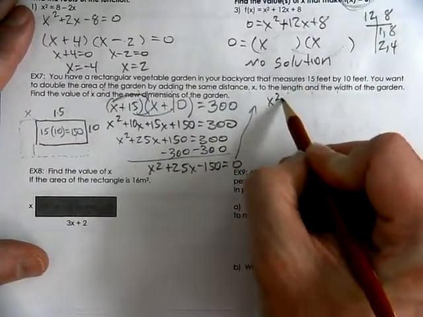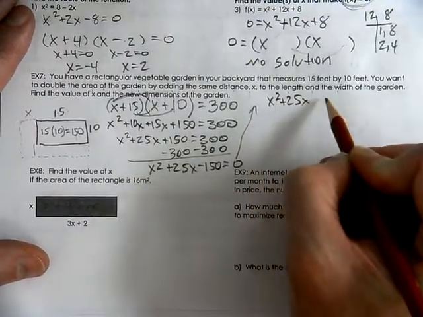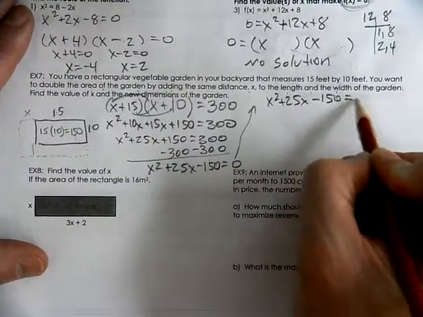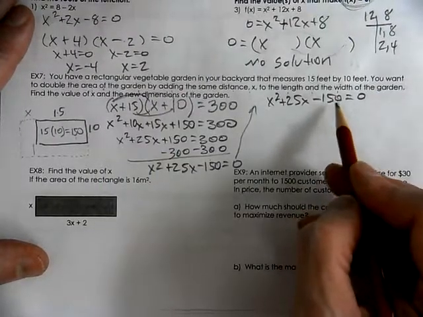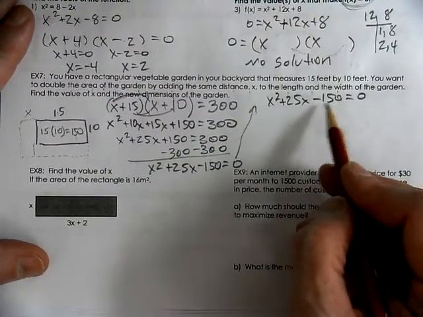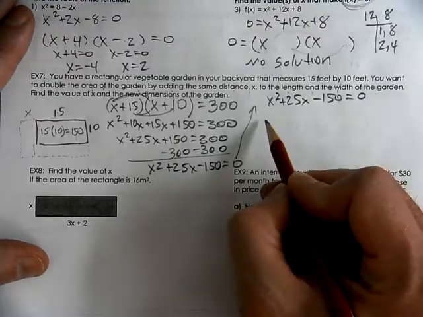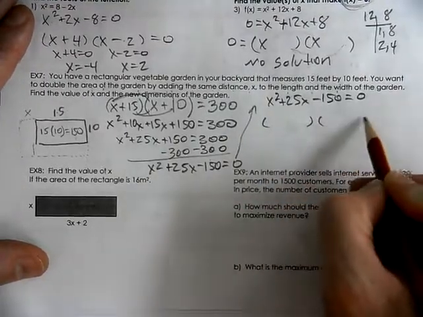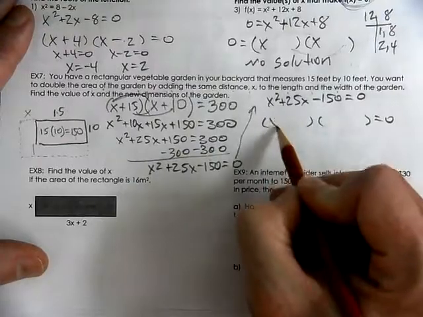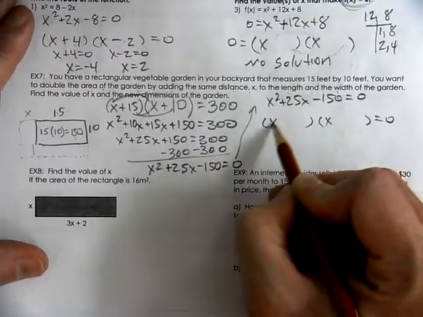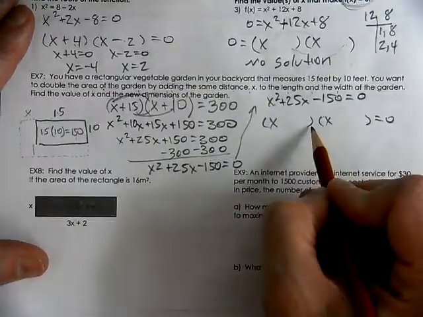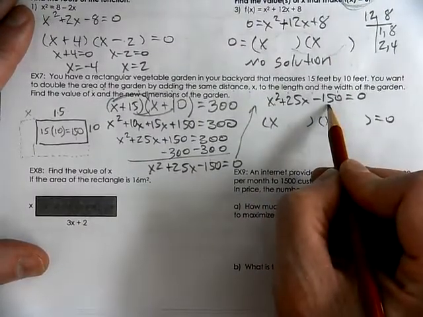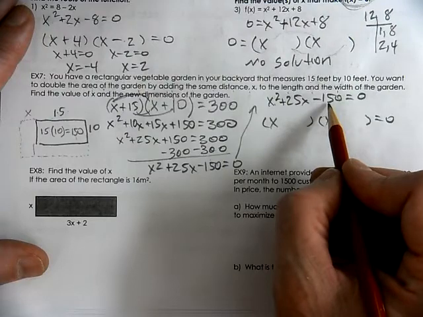So we have x squared plus 25x minus 150. So we're looking for two things that are multiplying to be negative 150. When you multiply the x's, you get x squared. And there's multiple ways to get to 150.